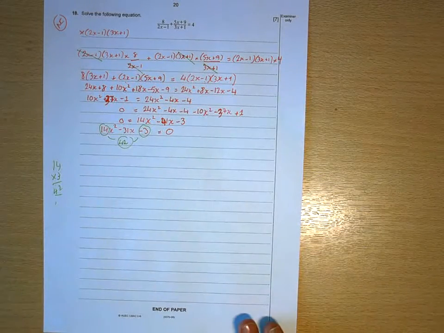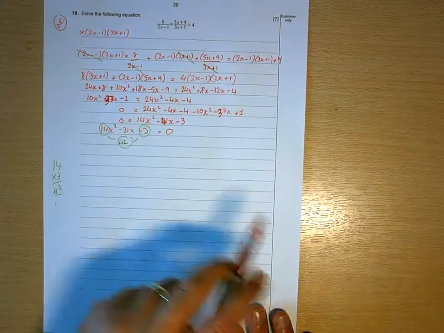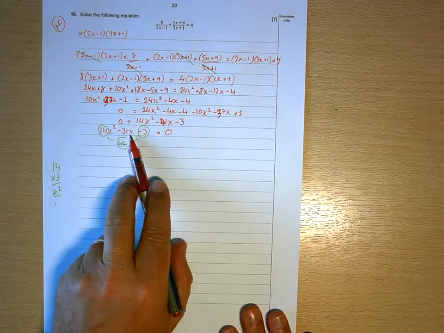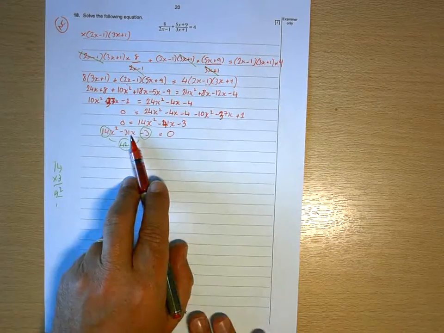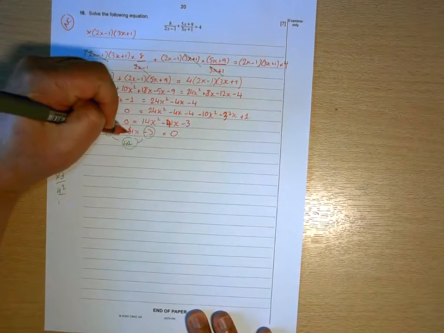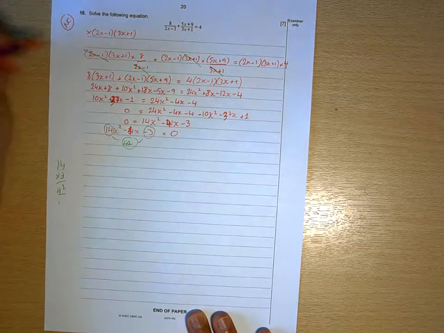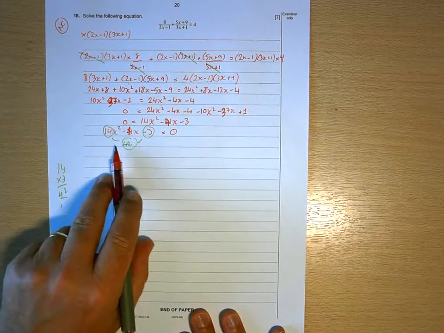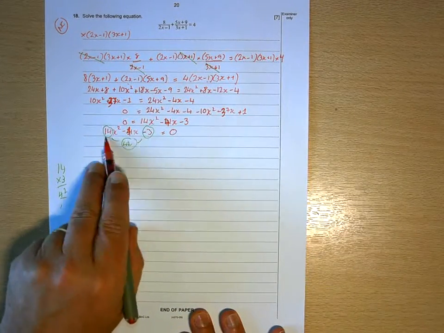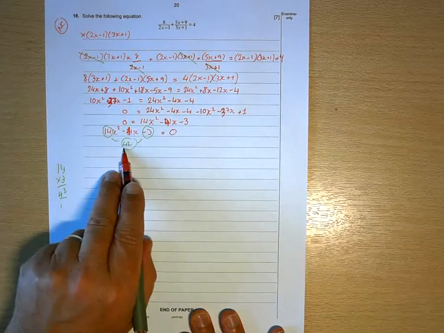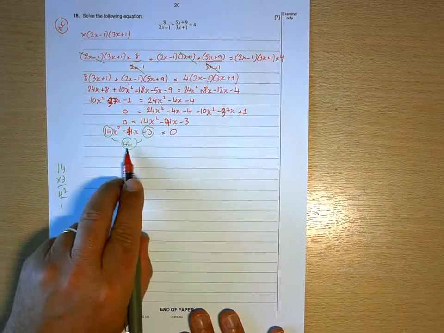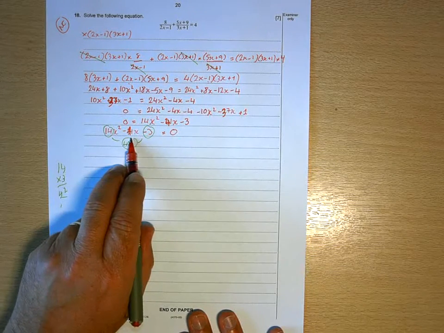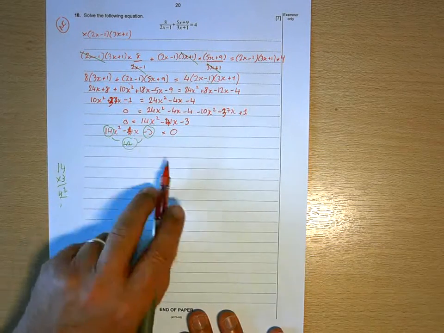Okay, so back to this one. The mistake I've made, I'm right to there now that I've corrected that to 41, but I haven't corrected it there. So that should be 41x. So this step now, you're looking for, if you multiply the two end numbers together to get 42, you're looking for two numbers that multiply to give 42 and combine to give 41.